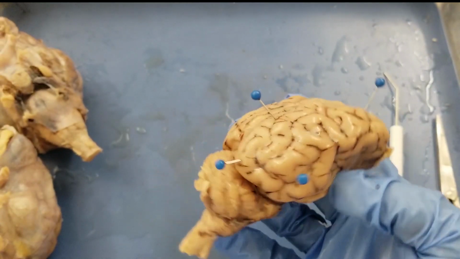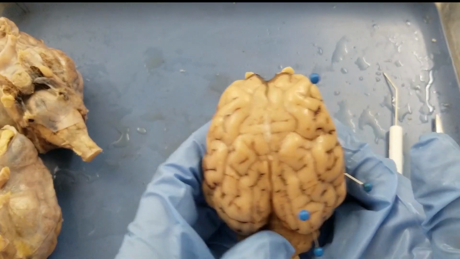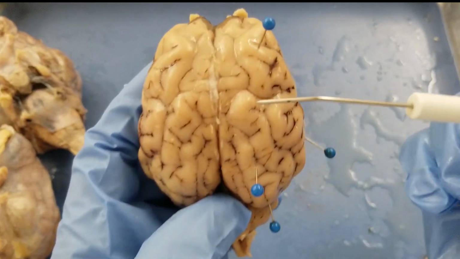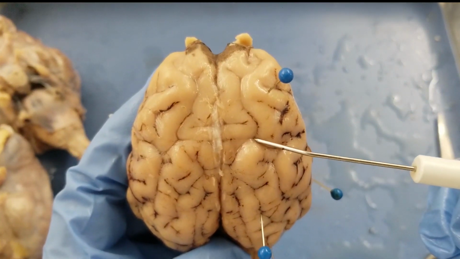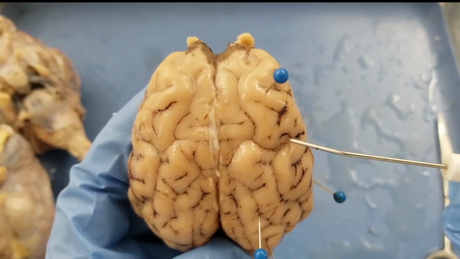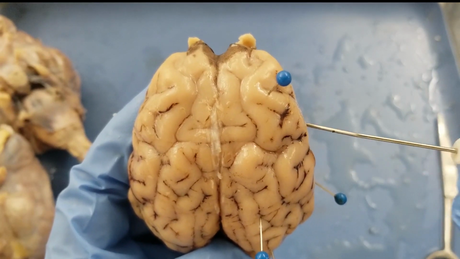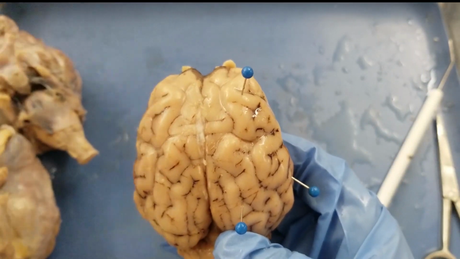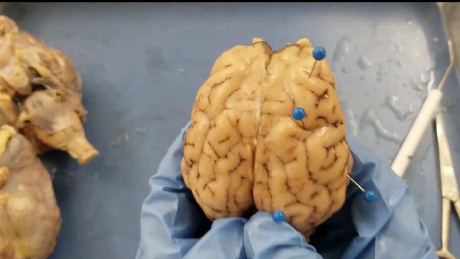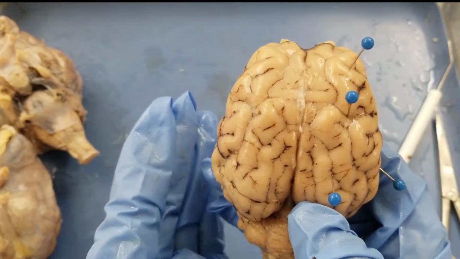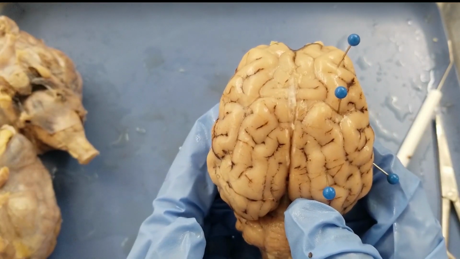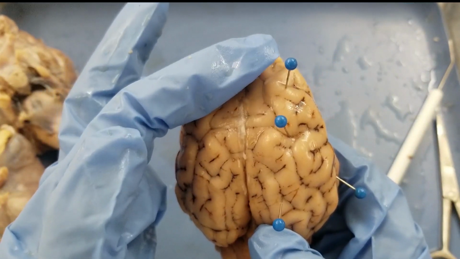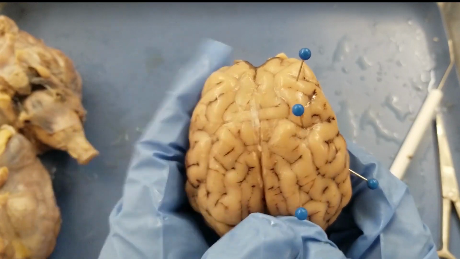And then the central sulcus. The central sulcus is the sulcus that separates the frontal lobe and the parietal lobe. For the sheep brain, that's not very dramatic, but you can still see kind of a separation, the central sulcus here. For the human brain, that's more dramatic. So I'm going to put a pin in here, the central sulcus. Because sulcus is a valley, that's actually a space. It's not that deep, but it's still a space that separates the frontal lobe and the parietal lobe.